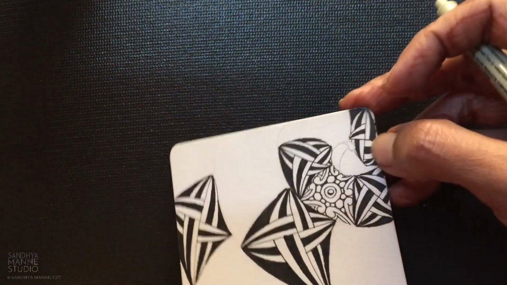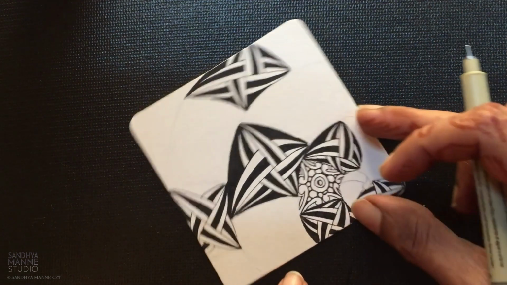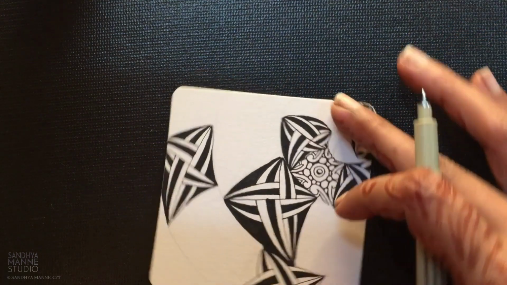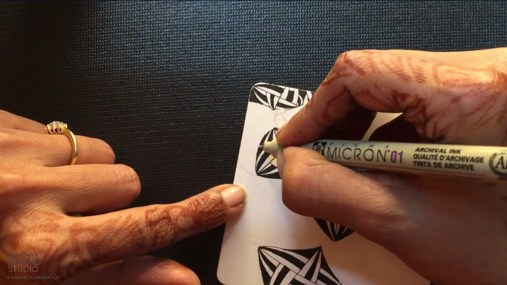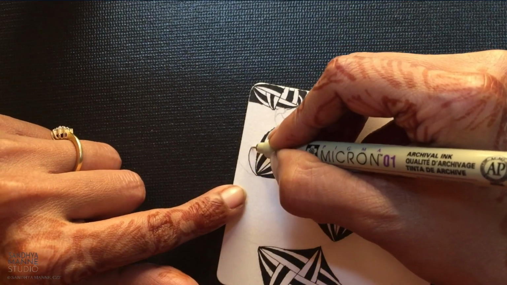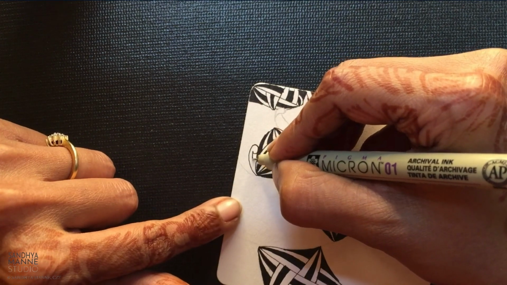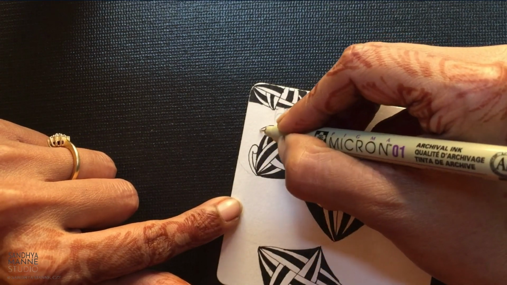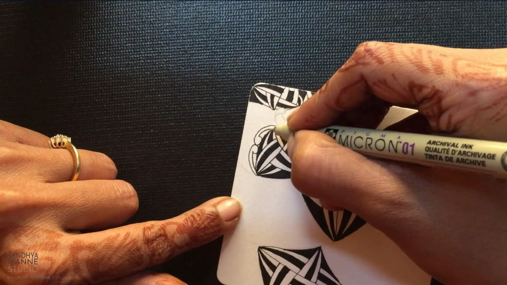So let's go ahead and repeat this. So I'm going to do this one more time here. Okay, so I start from here, so I'm just marking my center. I'm going to bring out my muka till the center like that.